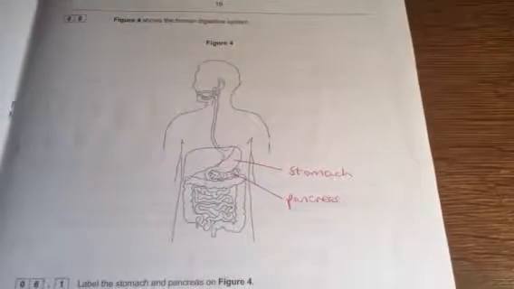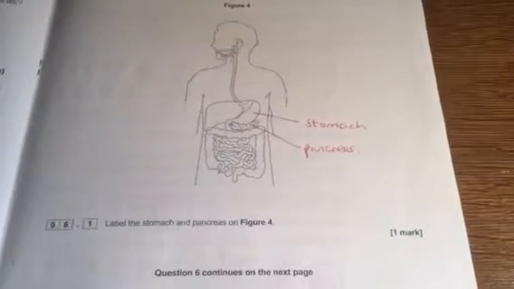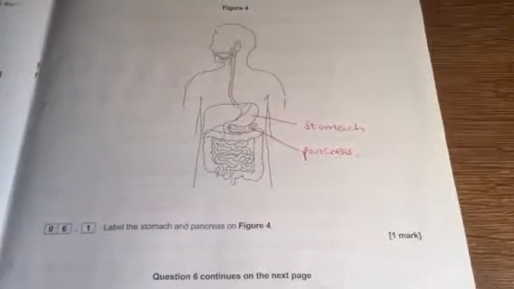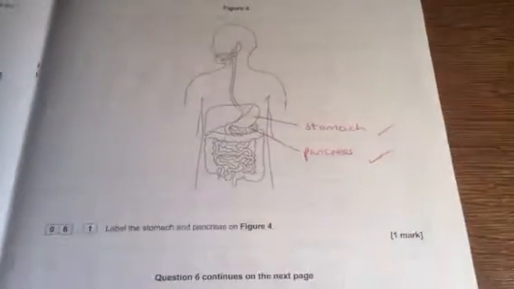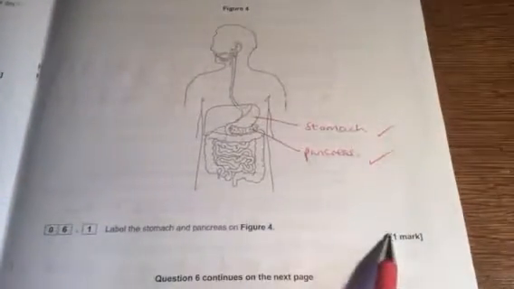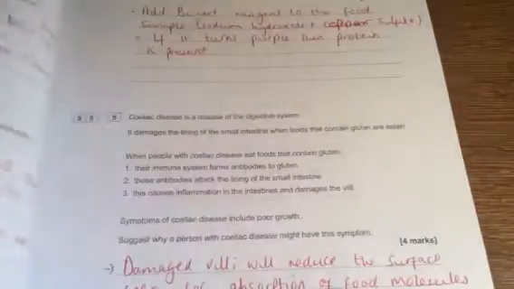Figure 4 shows parts of the digestive system. Label the stomach and the pancreas. Hopefully you all got that right. So just have a look. You had to get both of them for 1 mark.